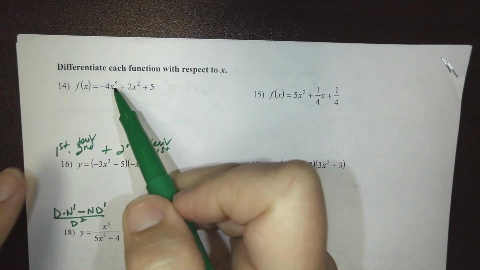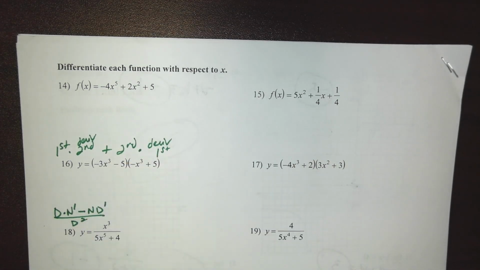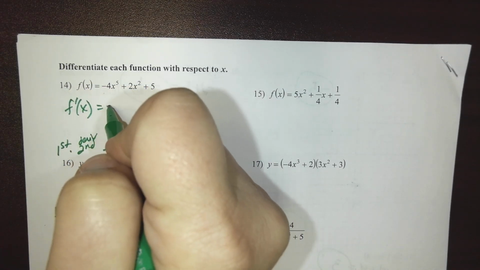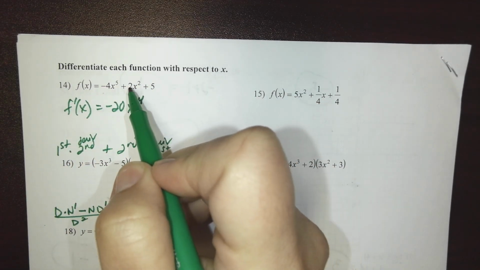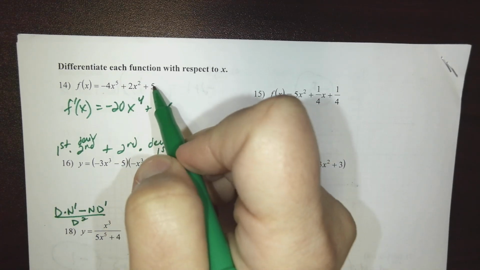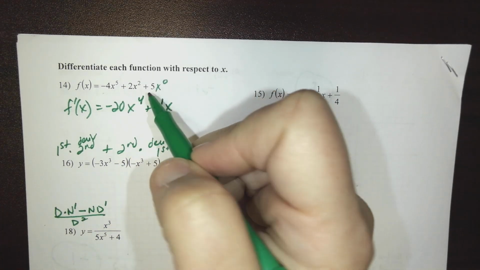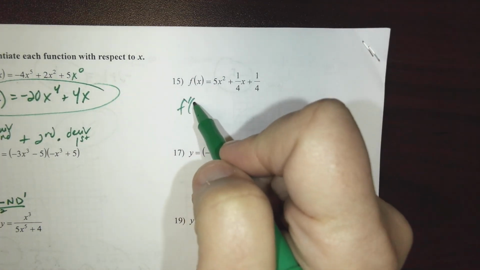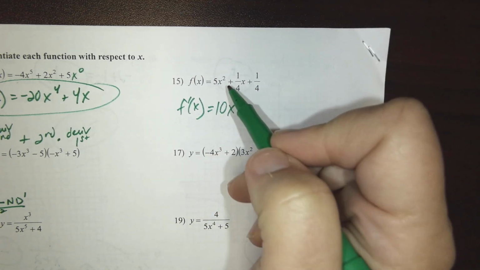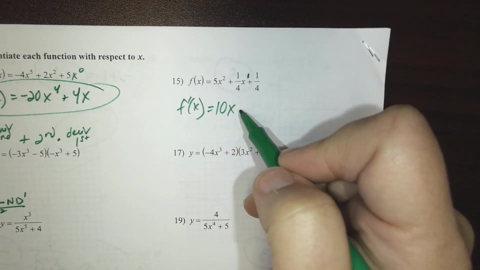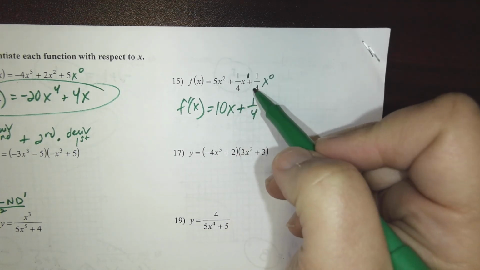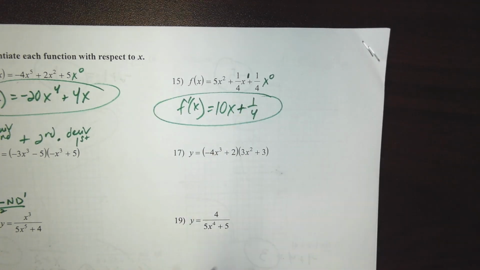And then good old derivatives. Differentiate. So again, what you do is you multiply and take away an exponent when it looks like a polynomial. So this derivative would be negative 20x to the fourth. Multiply, take away an exponent. 4x. There's really an x to a 0 power here, and if you multiplied, it would become 0. So this is your answer. Same thing here. Multiply would be 10x. Take away the exponent. Multiply the 1 with the 1/4, you would just get 1/4. X would become 0. And there is, again, a 0 here, and that's 0 times 1/4, which is 0.